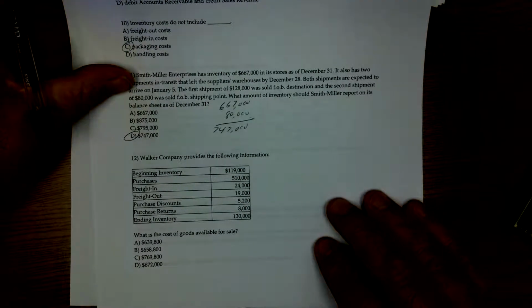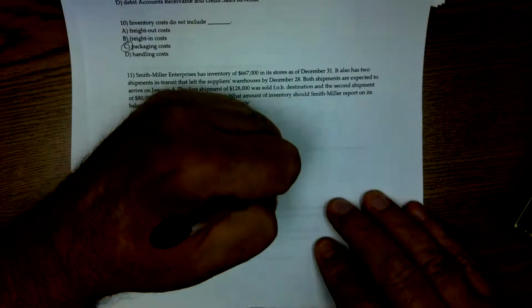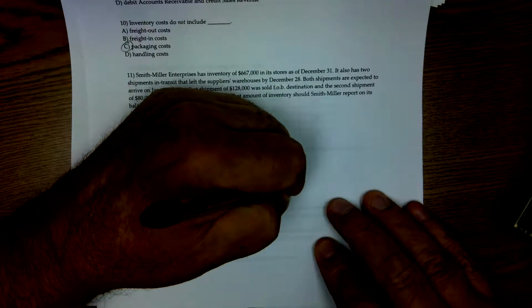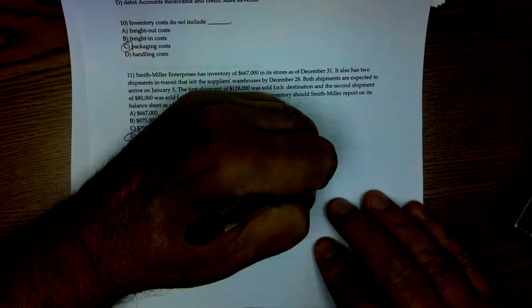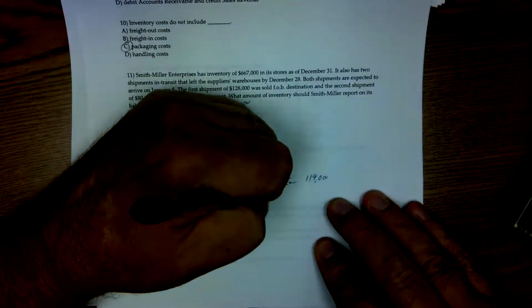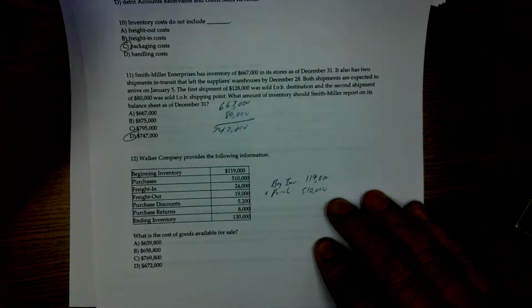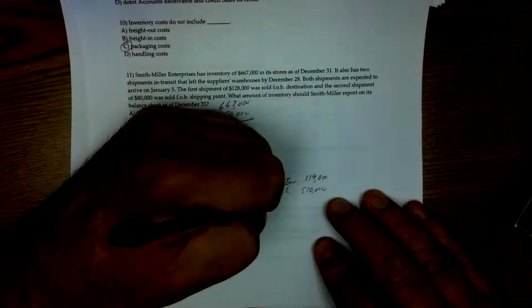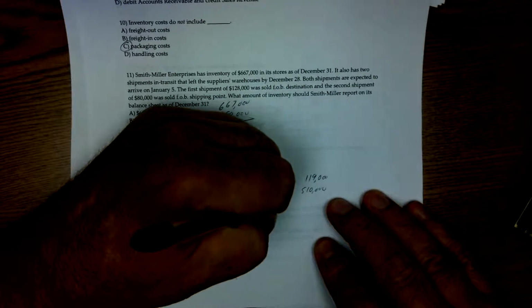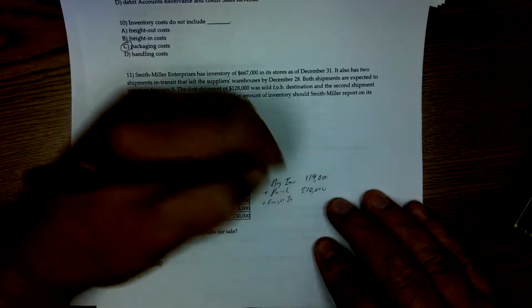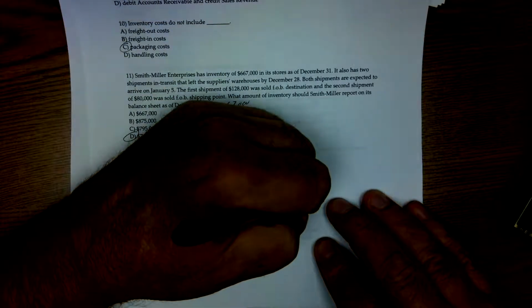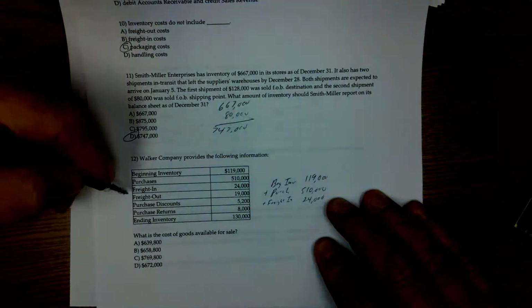Walker Company provides the following information. What is the cost of goods available for sale? Well, goods available for sale is beginning inventory, which is 119,000, plus purchases of 510,000. It would also be freight in of 24,000.